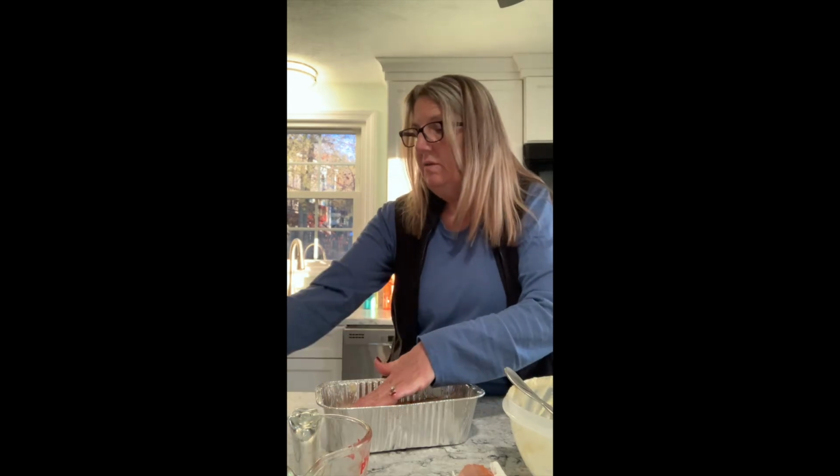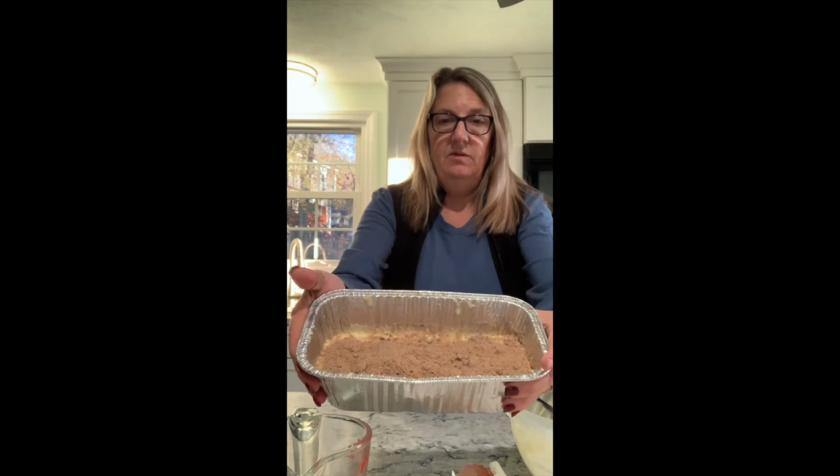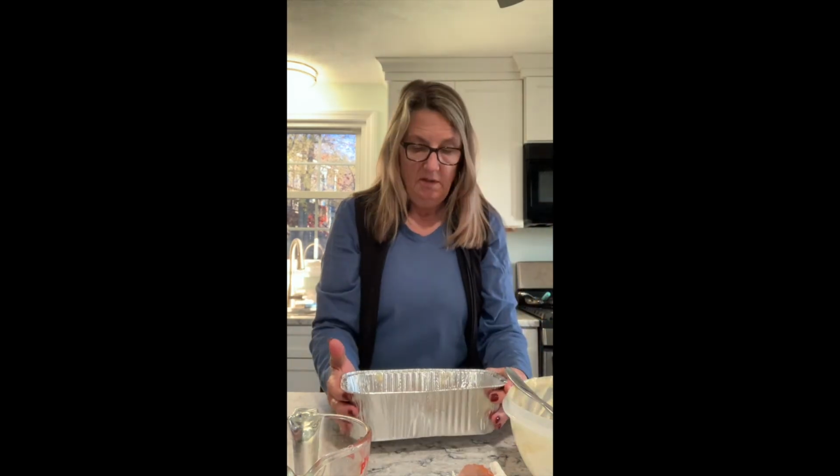Okay, and I'm going to cook it for about 35 minutes. That's what it looks like going in. When I take it out, we're going to put a cinnamon glaze on top.